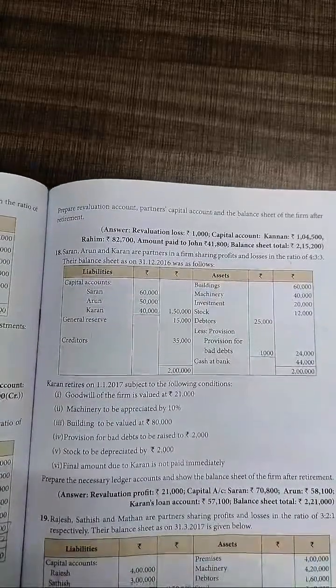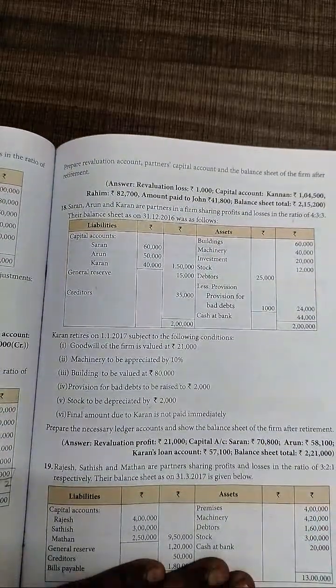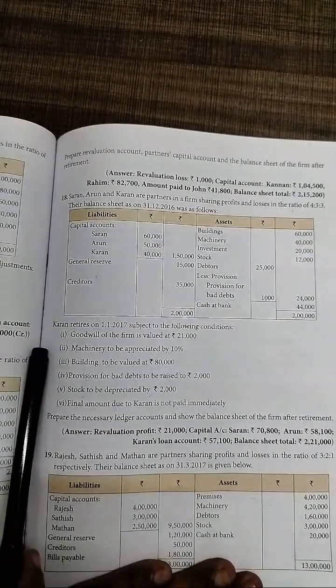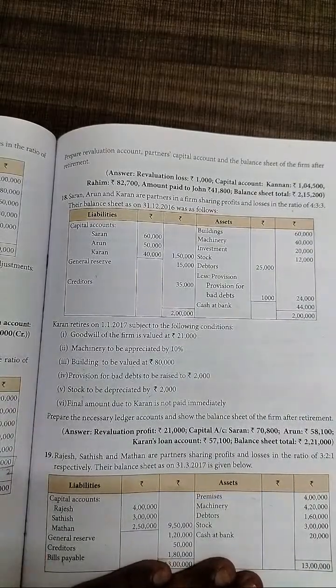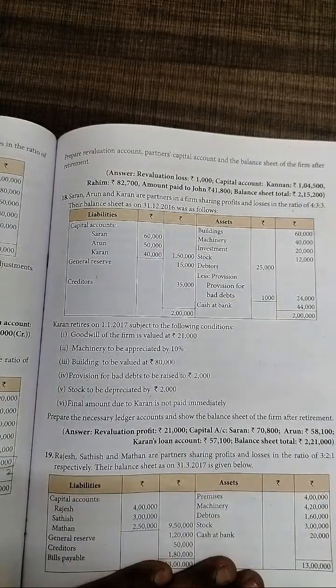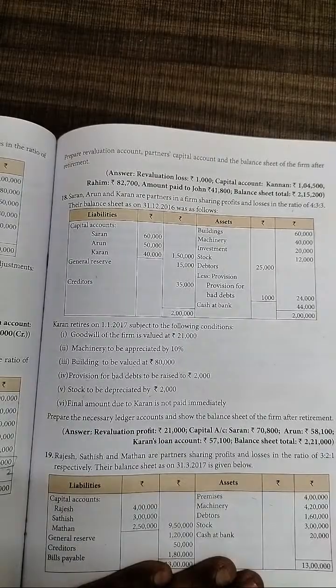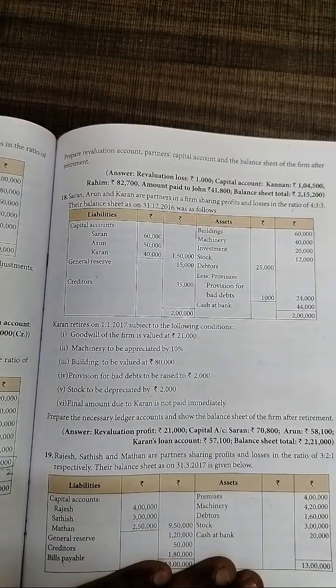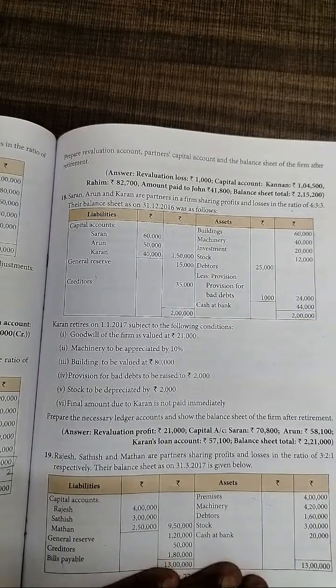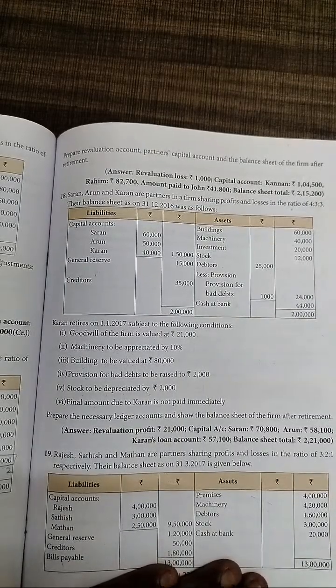Apart from that, they have given additional information. Let's read the additional information. Karan retires on 1/1/2017 subject to the following conditions. The goodwill of the firm is valued at 21,000 rupees, machinery to be appreciated 10%, building to be valued at 80,000 rupees, provision for bad debts to be raised to 2,000 rupees, stock to be depreciated by 2,000 rupees, and the amount due to Karan is not paid immediately.